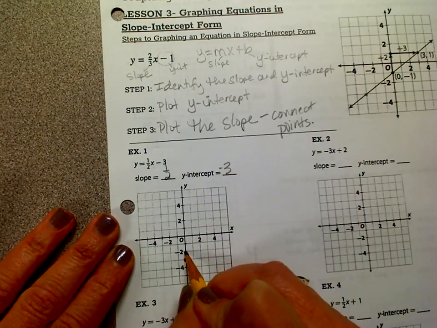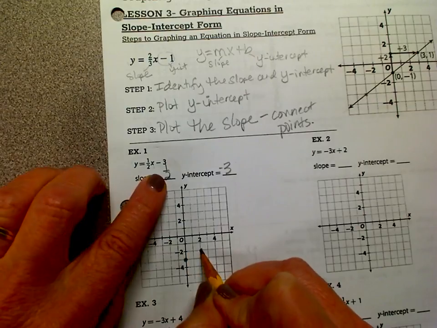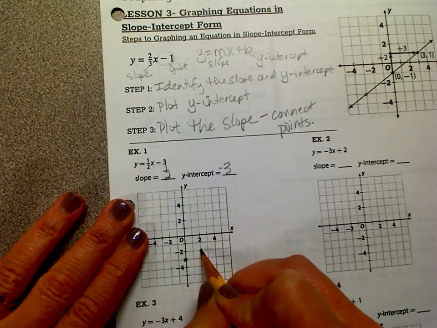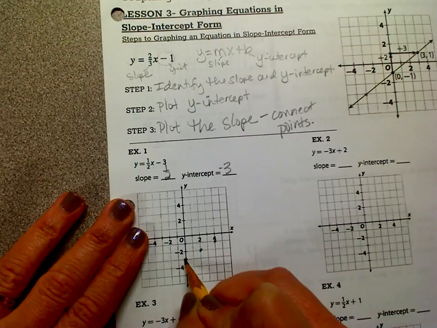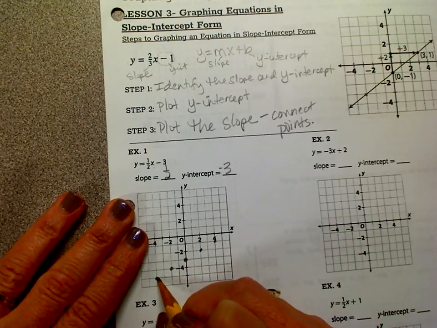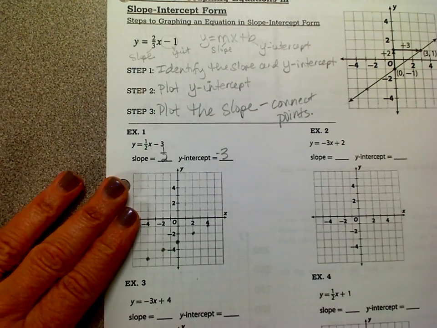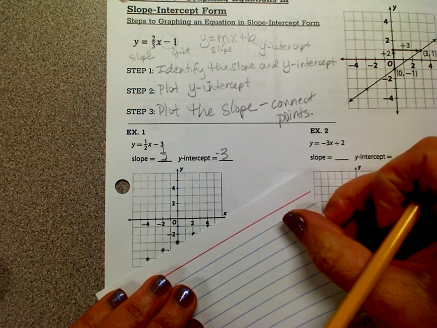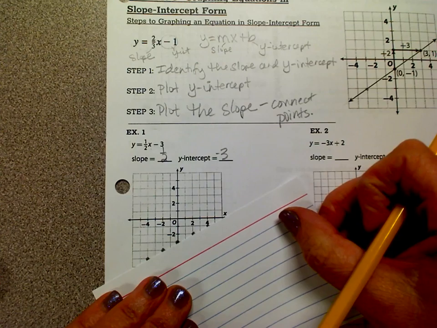That means you're going up 1 to the right 2 because it's a positive slope. I need to go right, so I'll make it positive. Up 1 over 2. So from here, I'm going to go down 1, left 2. Go all the way through your graph. Take your note card. Don't be lazy. Get a straight edge and make a straight line.